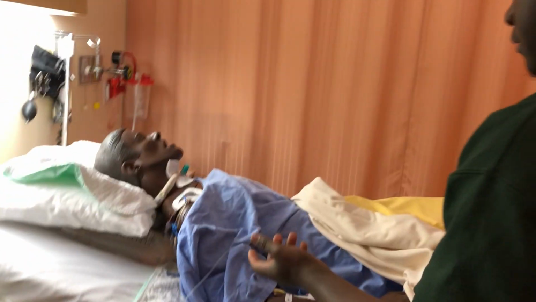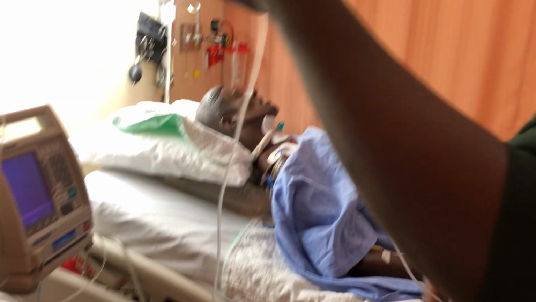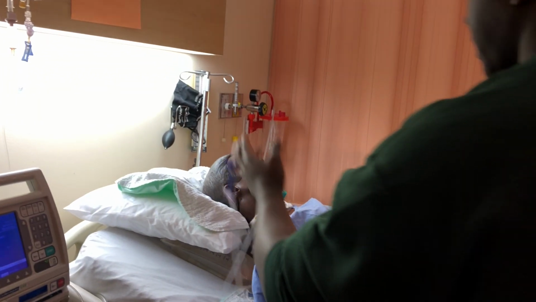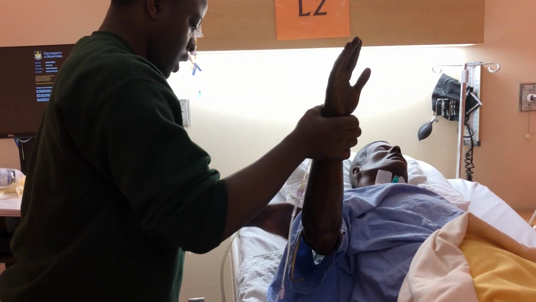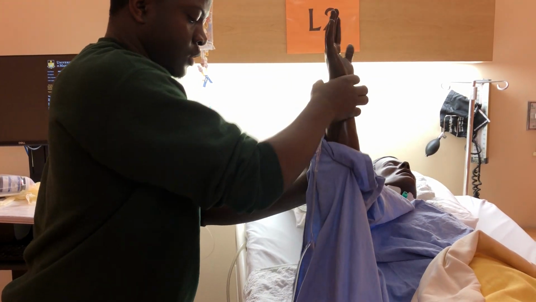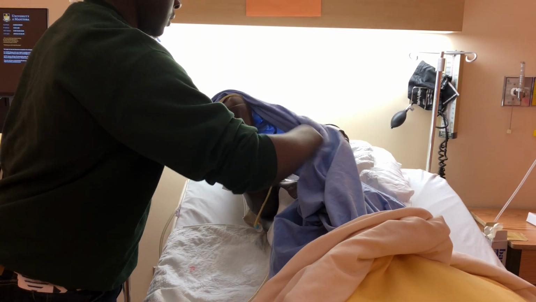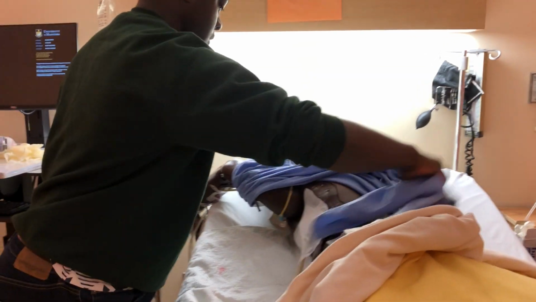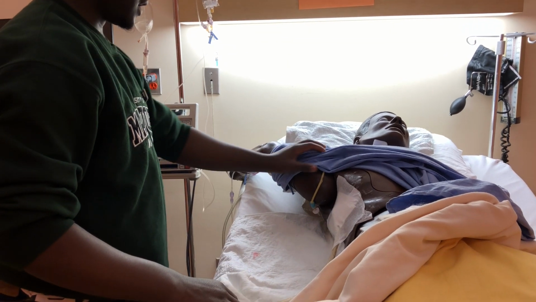First I will give the patient some privacy, like I already did, and I'll ask the patient if I can put his arm up to look at the dressing. So I'll put my patient's arm up right here so I can expose the dressing. So now I have my patient's dressing exposed.